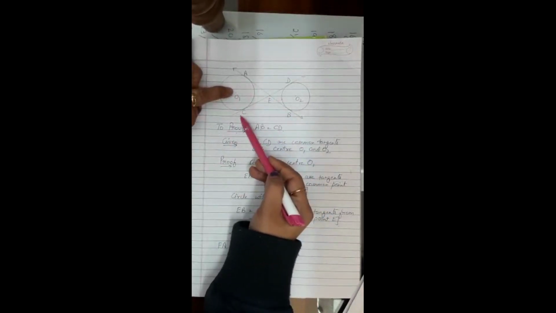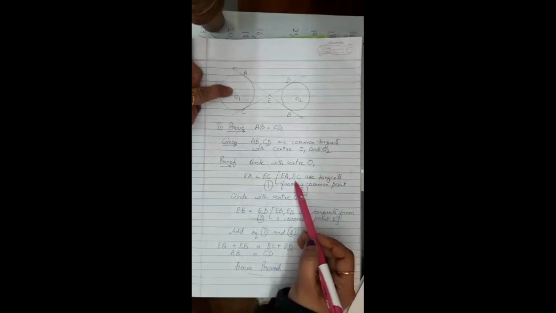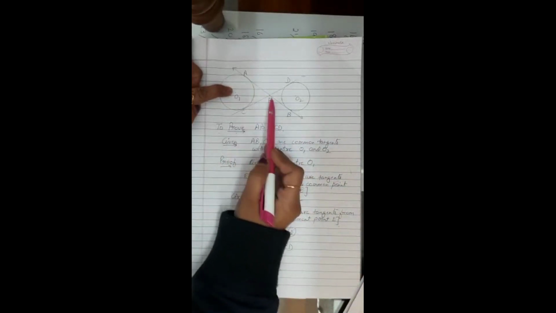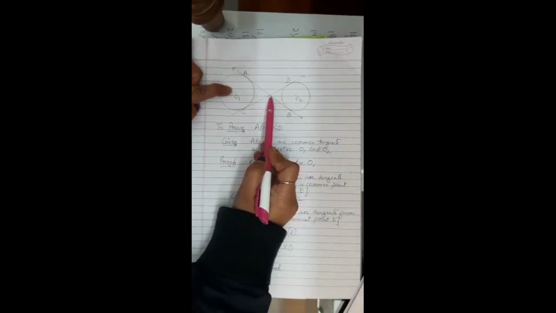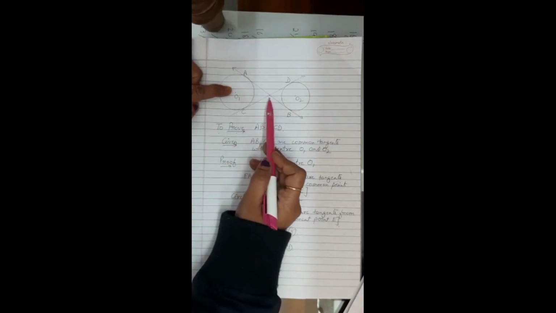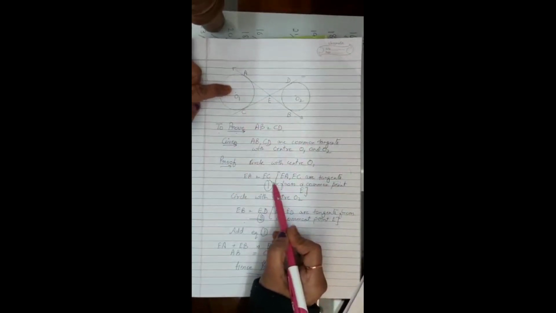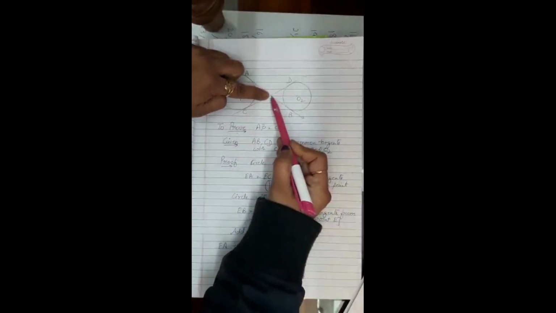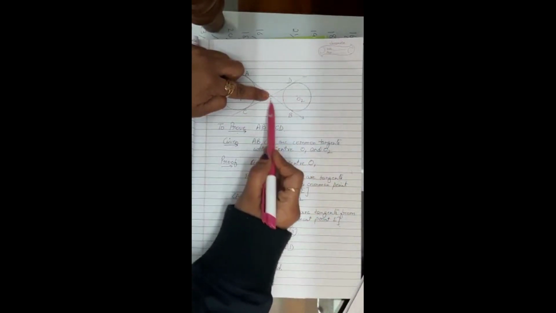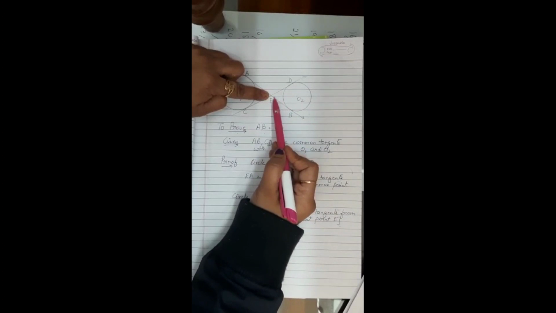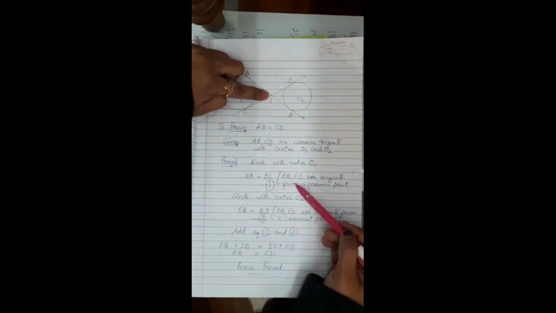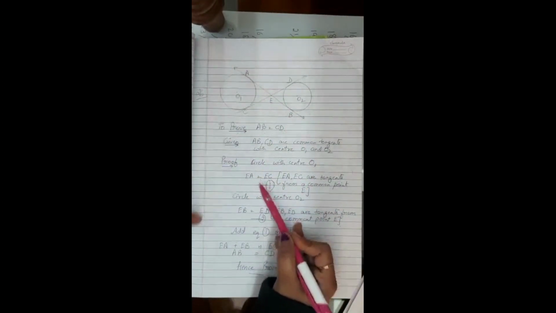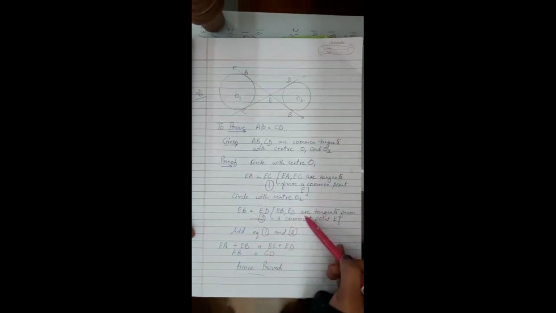EA is equal to EC. The reason is E is a point from where the two tangents come. So E is a common point. Therefore, AE and EC are equal. Similarly, for center O2, this is a common point from where the two tangents, that means ED and EB, come. So ultimately, ED and EB are also equal. So these are the two conditions. This is equal, this is equal, for the same reason.